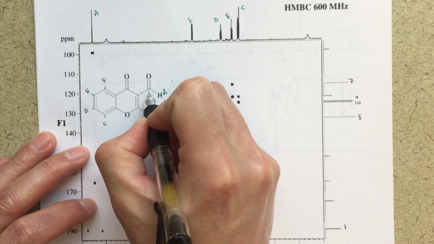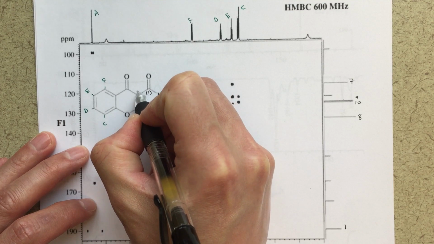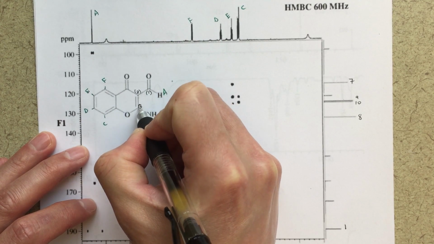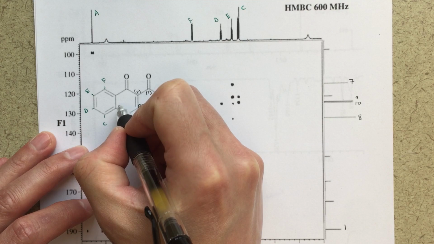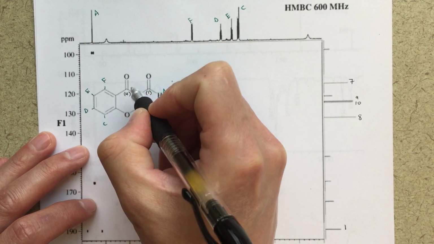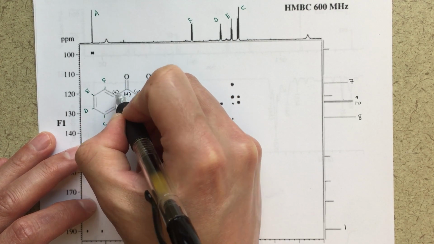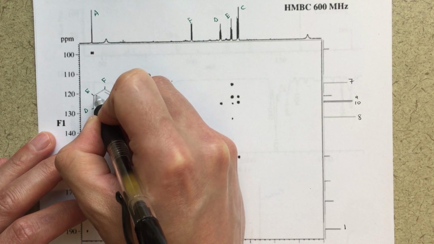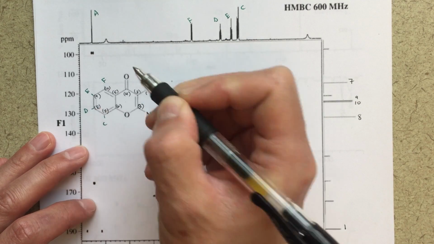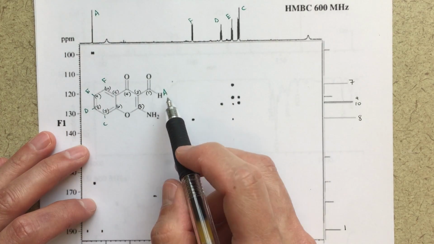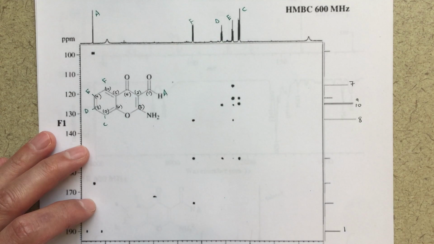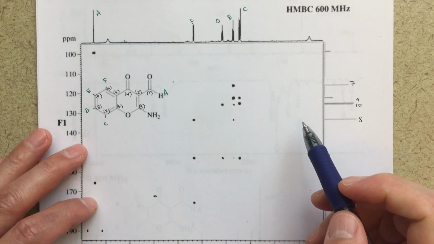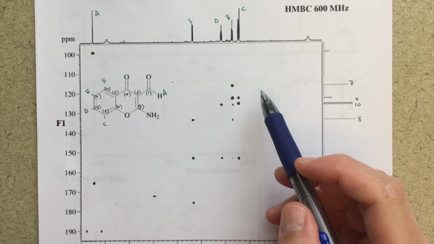On here, I'm also going to label my carbons. So 1, 2, 3, and then we came over here. Let's make sure that we label everything the same way. 4, 5, 6, 7, 8, 9, and 10. So I've got my carbons labeled, I've got my hydrogens labeled, and so now we can start going through this correlation process essentially.